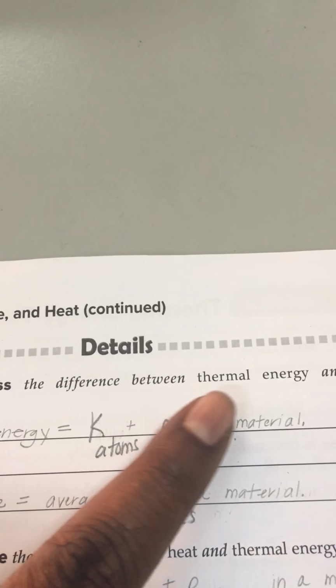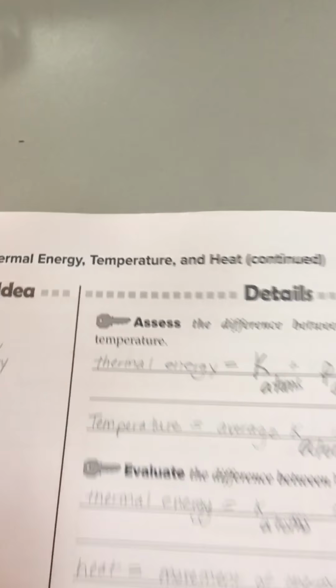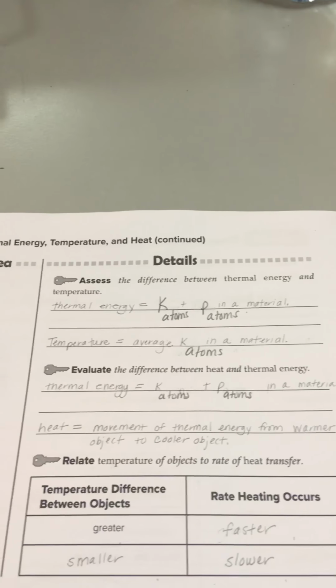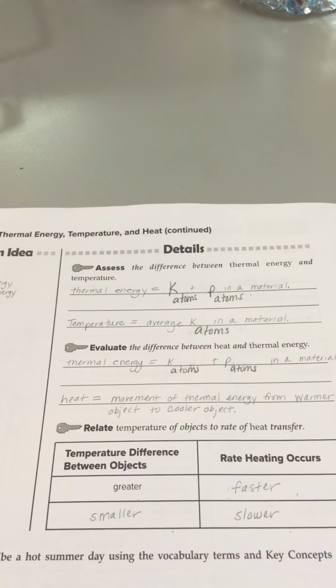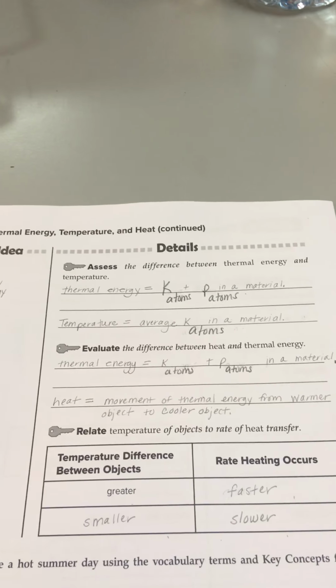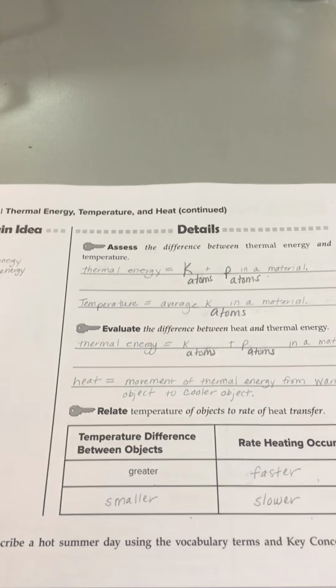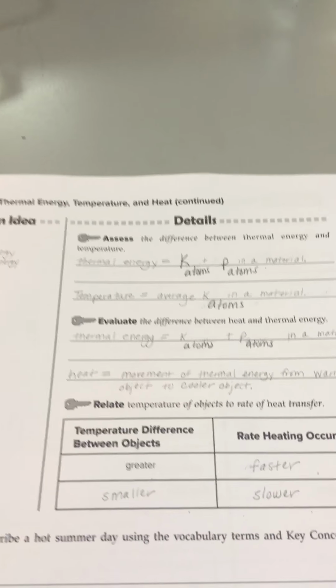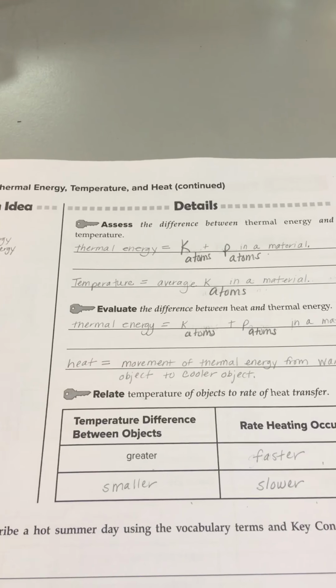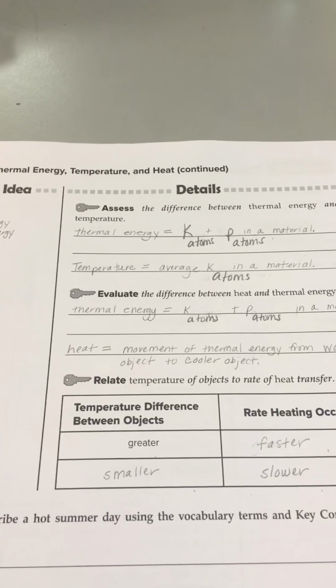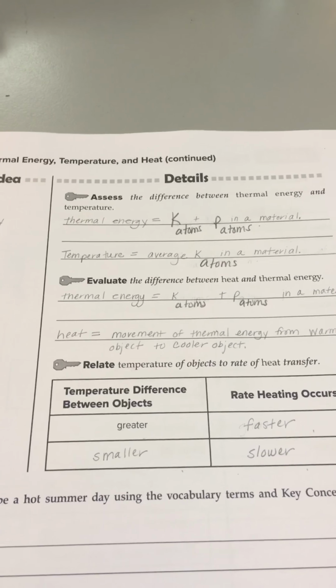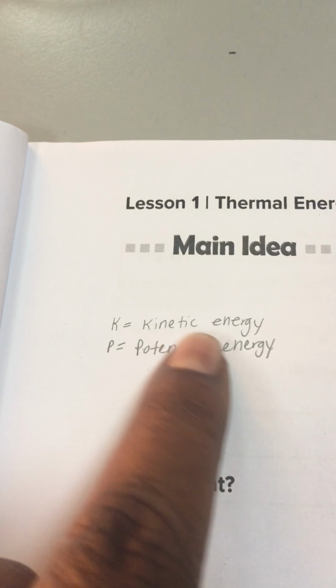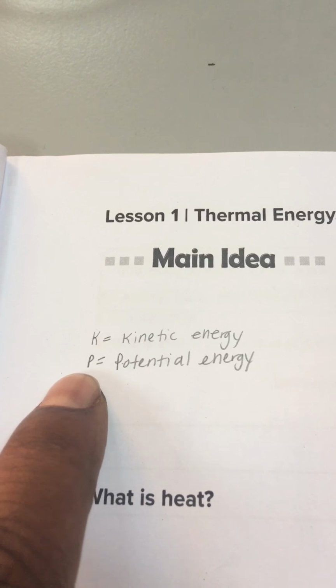Assess the difference between thermal energy and temperature. So what they want you to do is figure out the difference between thermal energy and temperature. One way that Miss Natasha thinks about this is by using calculations or equations, because it's really easy to see how things are alike and how they are different. So the first thing I need you to know is when you see a K, that means kinetic energy, and when you see a P, that's short for potential energy.